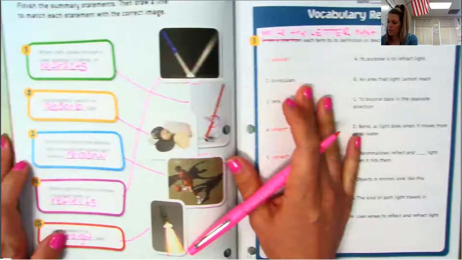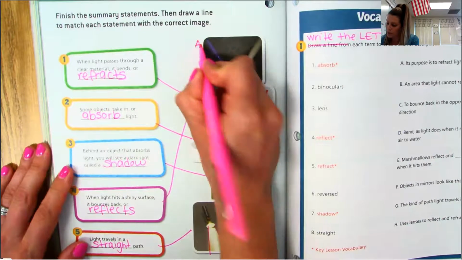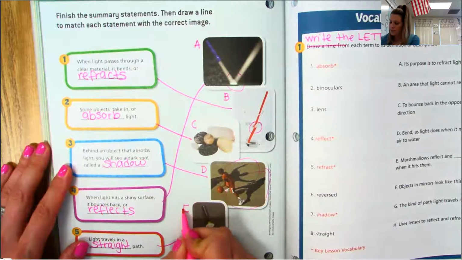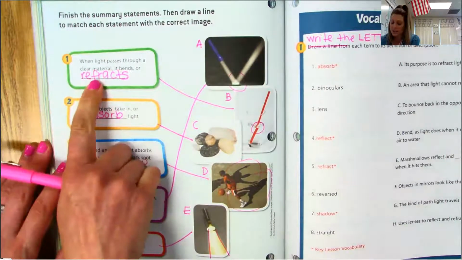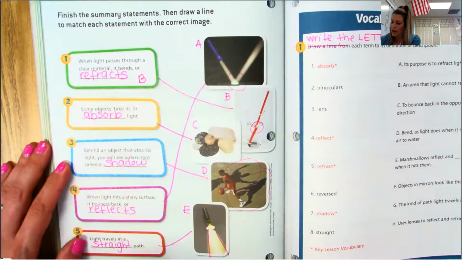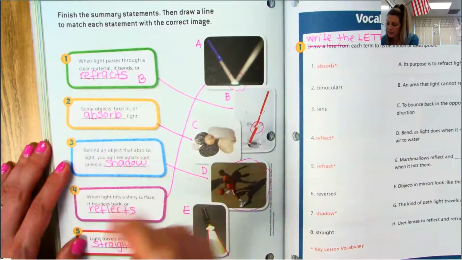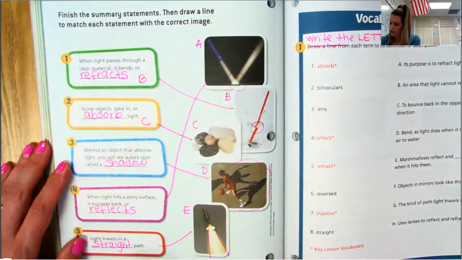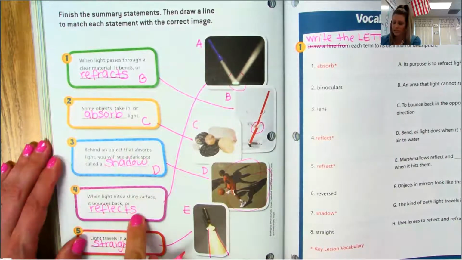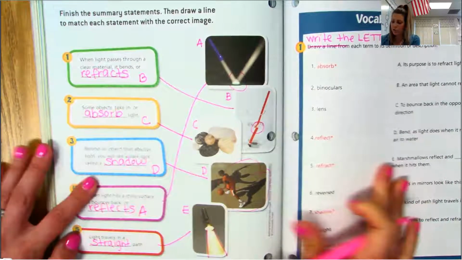So let me show you what I mean. So let's pretend like over here, we did draw the lines, but pretend like this is A, B, C, D, and E. So I know that refracts would have been what? B. Absorb. Which one was absorb? C. Shadow was D. Reflects was A. Okay, so do you see how you're going to do that?